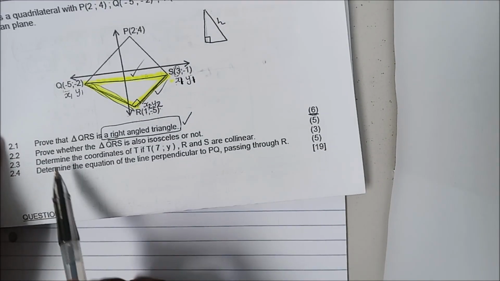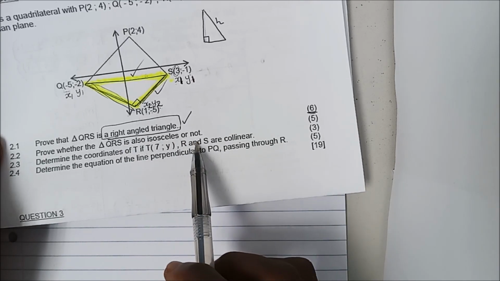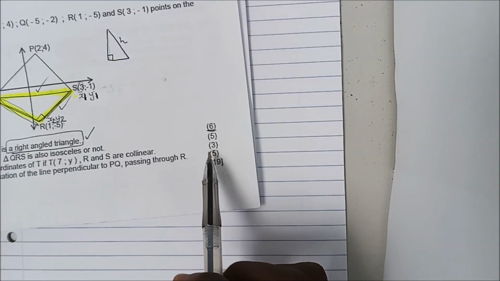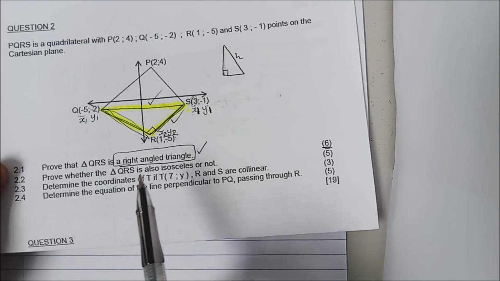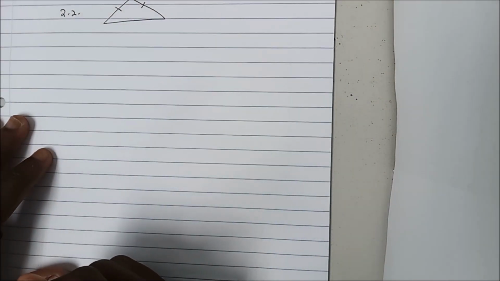So the second question says, prove whether triangle QRS is isosceles or not. So the marker location is 5. So let's recap, and this is 2.2. What did we say about an isosceles triangle? We said an isosceles triangle is a triangle that has two equal sides.